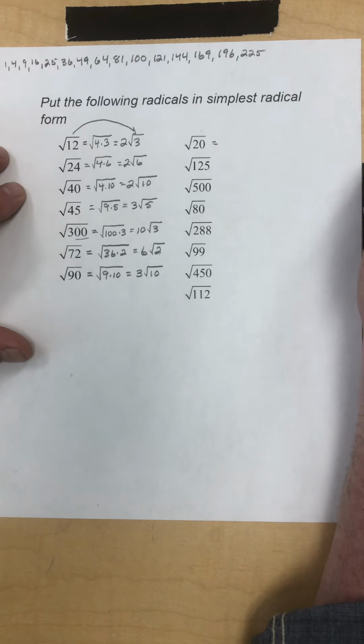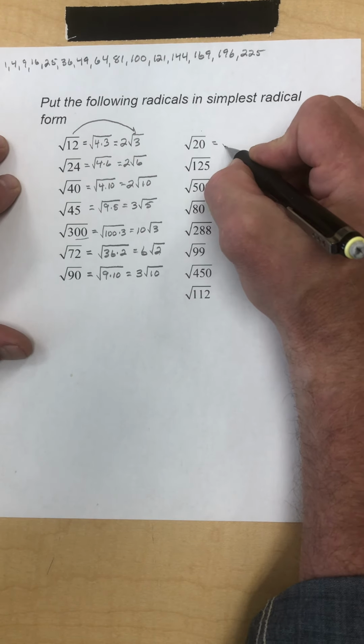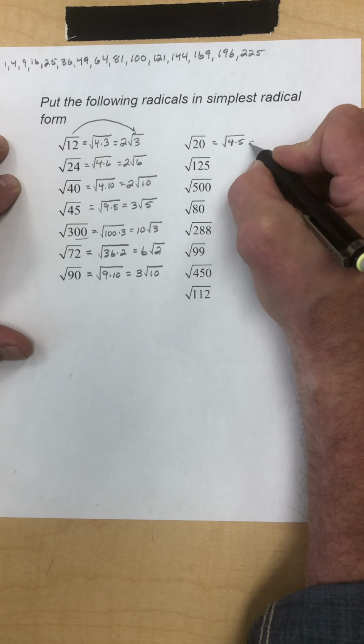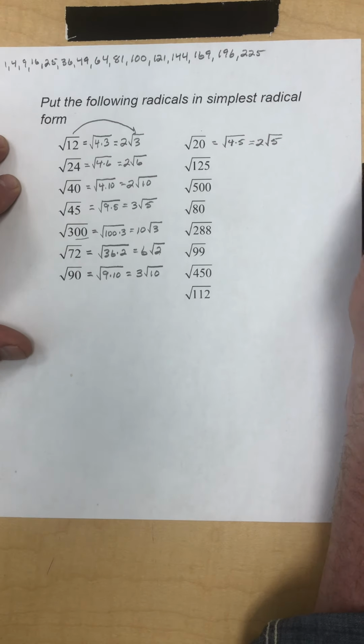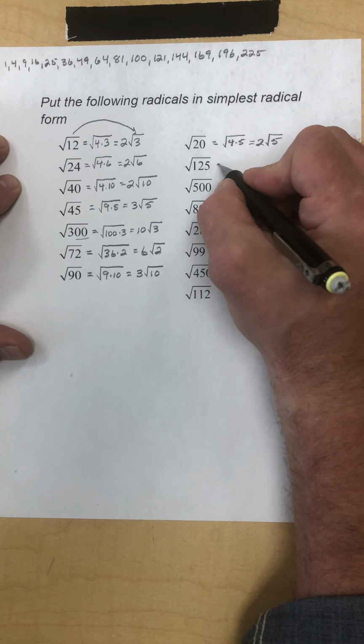Okay. Square root of 20. The largest factor of 20 that's a perfect square is 4. That's 4 times 5. Okay, so the square root of 4 is 2, and you're left with the 5 underneath the radical, and 5 is a prime number, so the square root of 5 is the square root of 5.